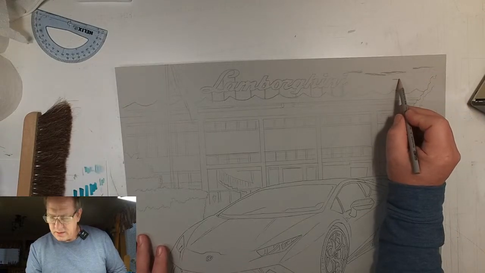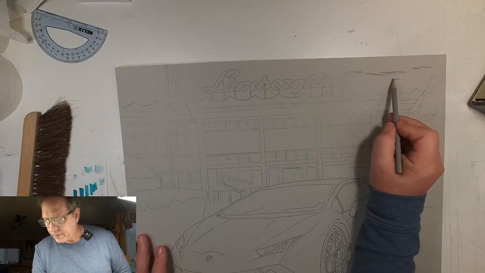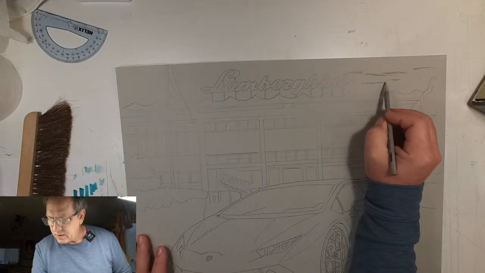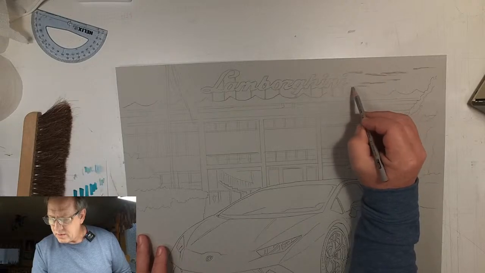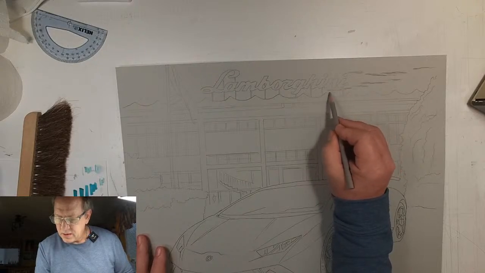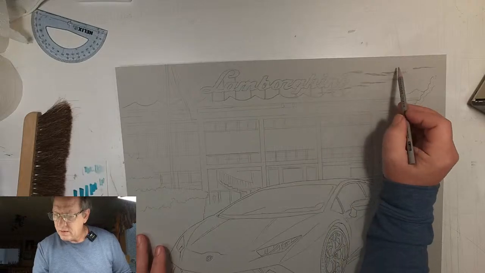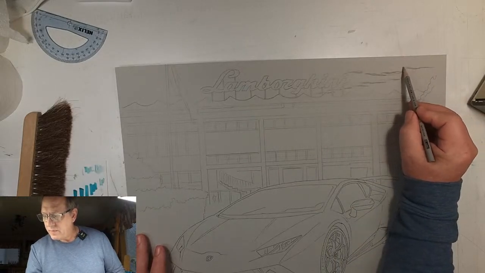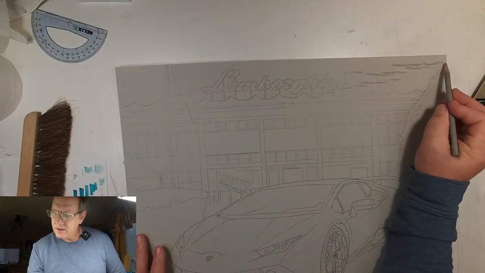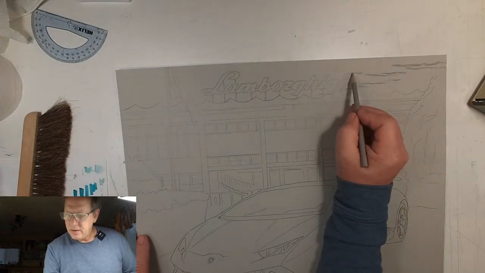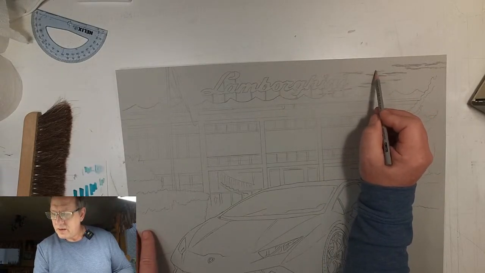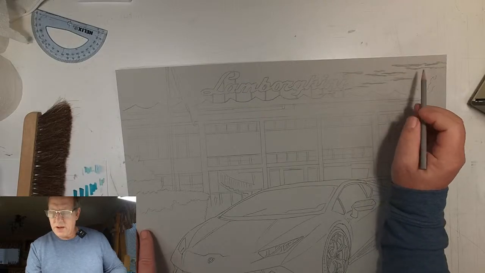As they go back into the distance, make them a little closer together. I like to make them look like they go back into space like that. As they get further forward, of course, you'll see more of the cloud. Again, this is the bottom, the dark parts of the cloud.